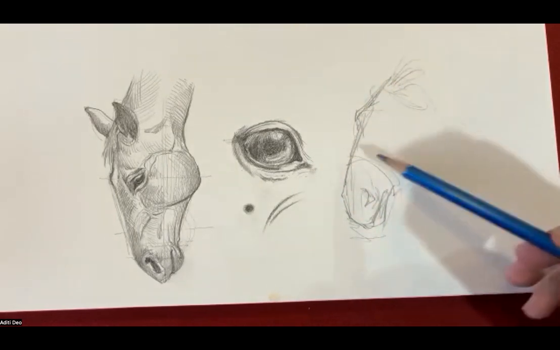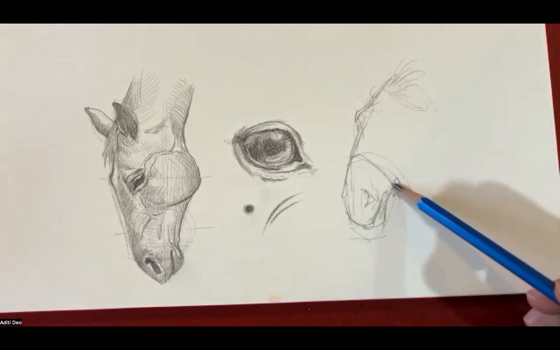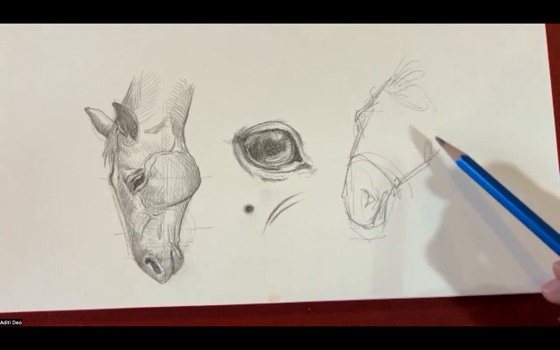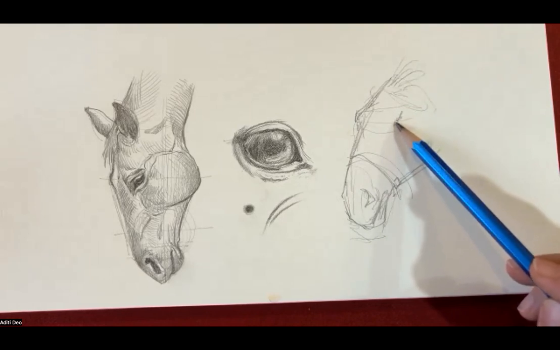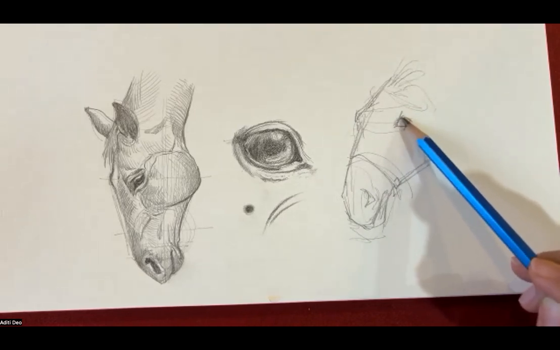Use these cues like the bridle to give you some information. You can use extra lines to figure out where the eye is or where the other features are.